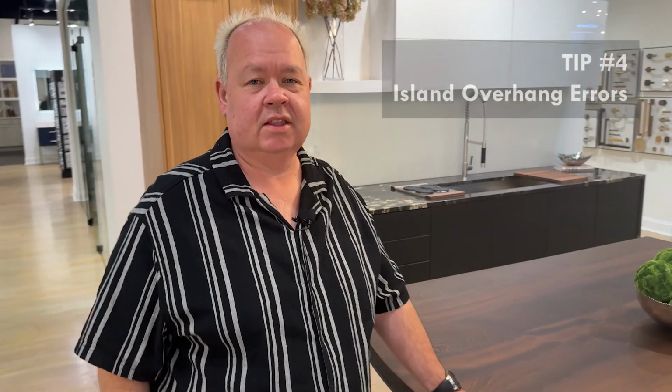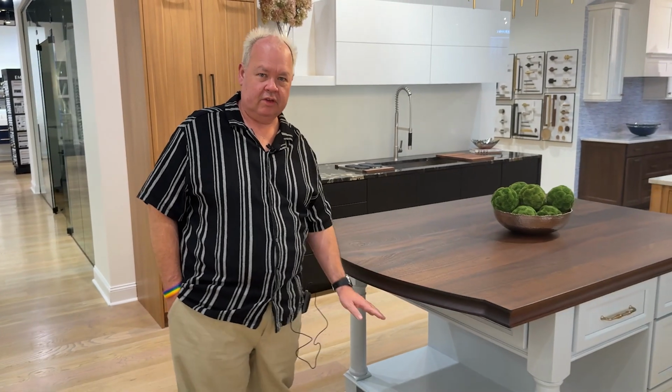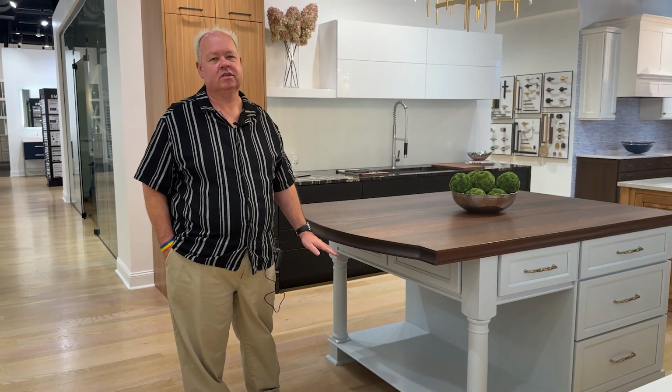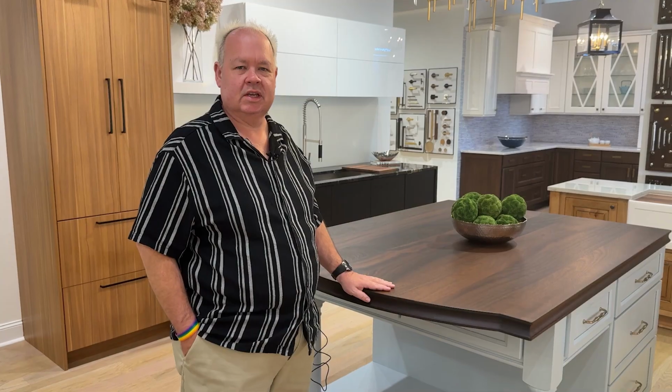A common mistake that we see is island overhang errors. You need to have a minimum of 12 inches to 19 inches of knee space whenever you have seating at a countertop, depending upon the height. You need to allow enough room so that people can sit comfortably.